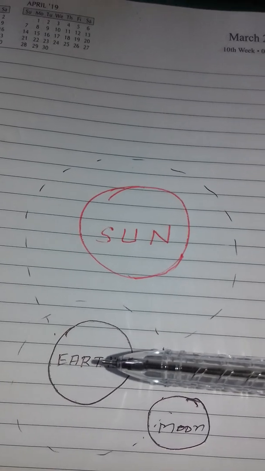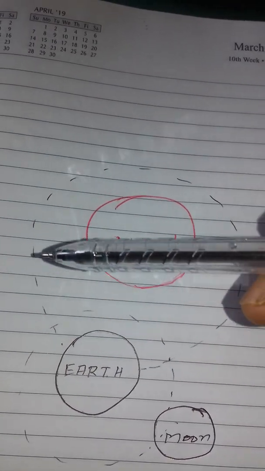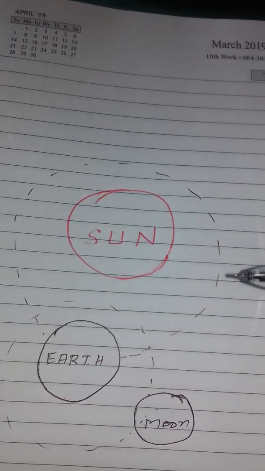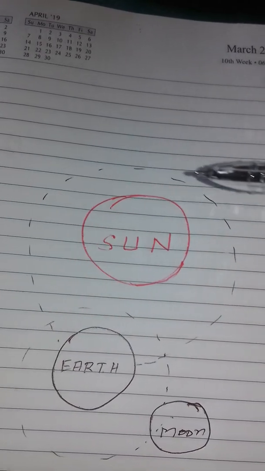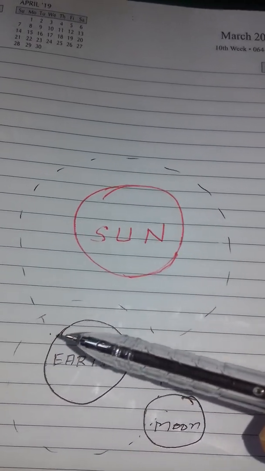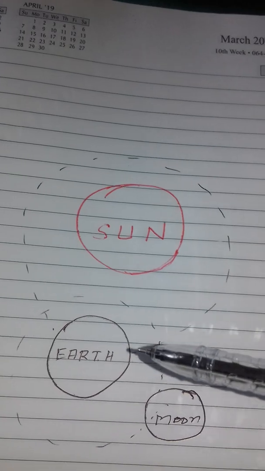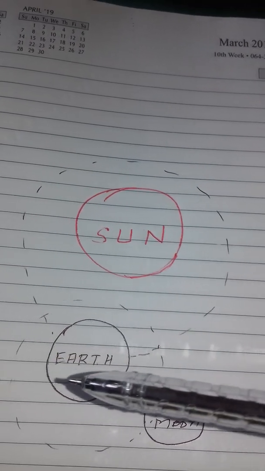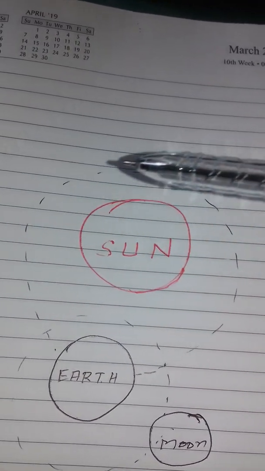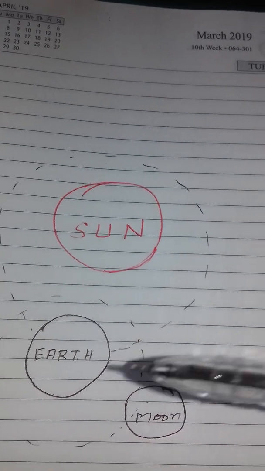So here see, the earth is there. The earth is moving around the sun in this way. Okay, it is moving around the sun, and even the earth is moving here also on its axis. Here also it used to move, and in this way also it is moving around the sun.